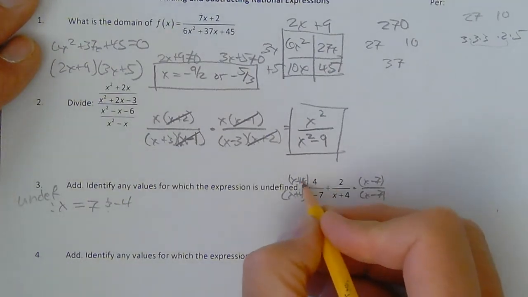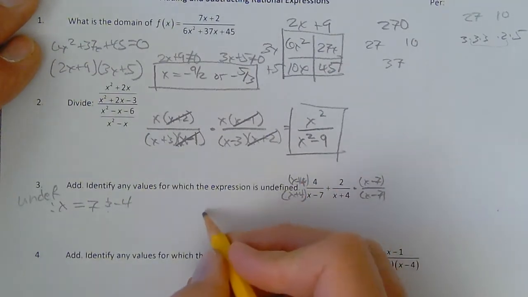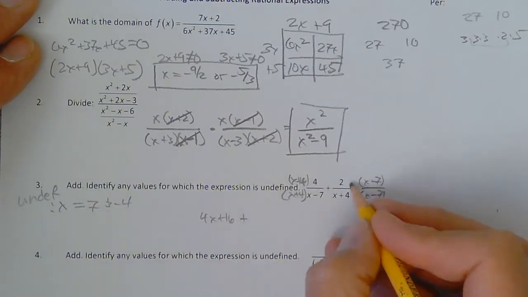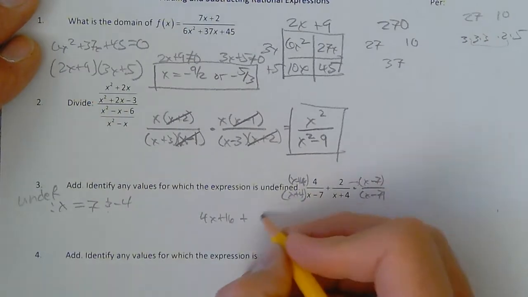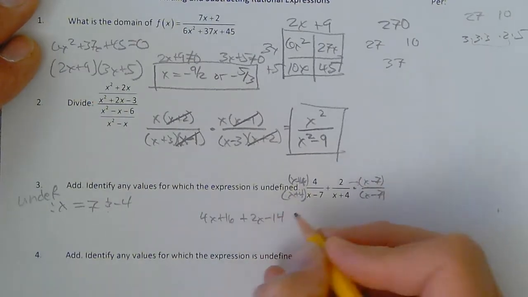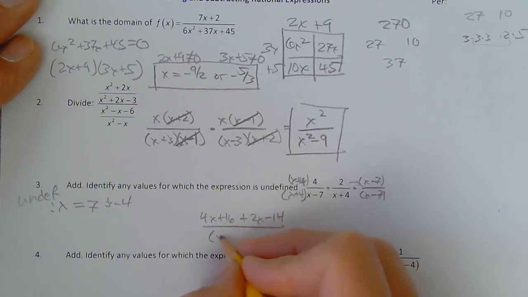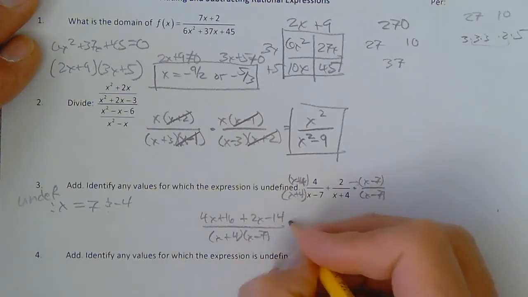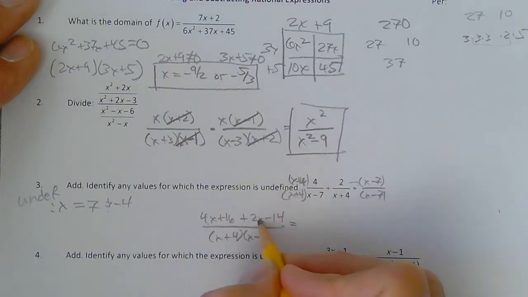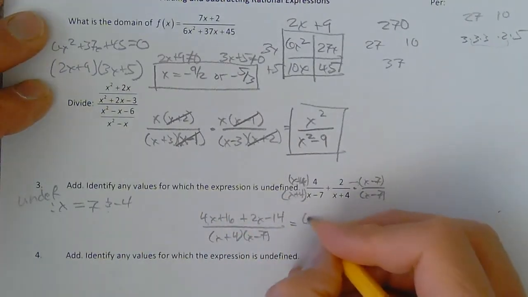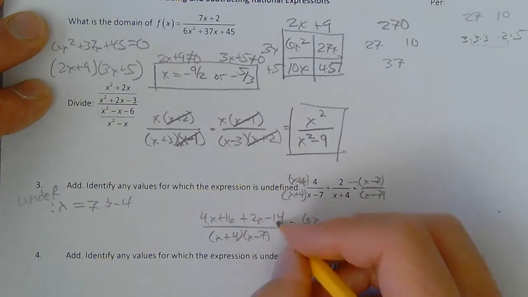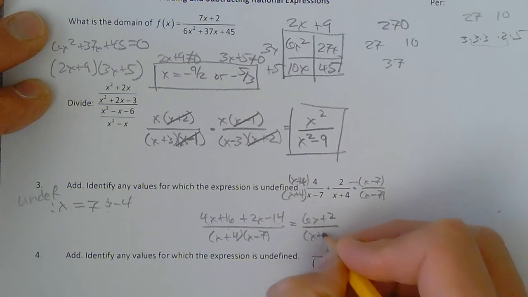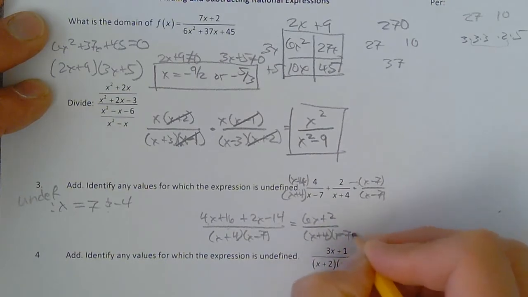So x plus 4 times 4 gives me a 4x plus 16 on that side, plus 2 times the x minus 7 is a 2x minus 14, and that's all over x plus 4 times x minus 7. 4x plus 2x is a 6x. 16 minus 14 is a plus 2 over x plus 4 and x minus 7.